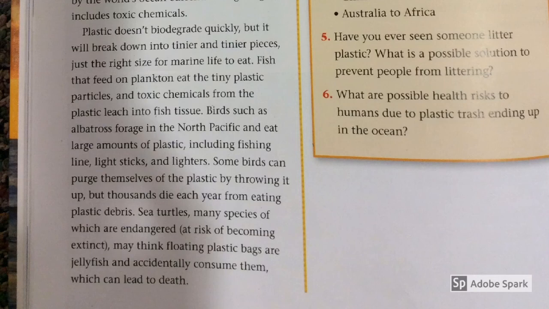Birds, such as the albatross, forage in the North Pacific and eat large amounts of plastic, including fishing line, light sticks, and lighters. Some birds can purge themselves of plastic by throwing it up, but thousands die each year from eating the plastic debris. Sea turtles, many species of which are endangered, may think floating plastic bags are jellyfish and accidentally consume them, which can lead to death.